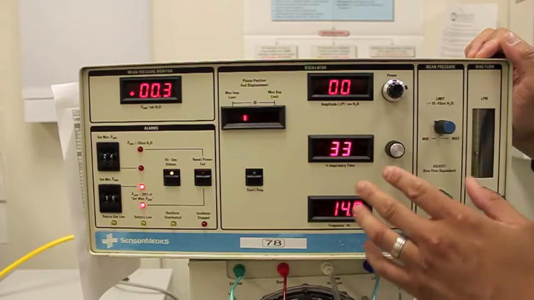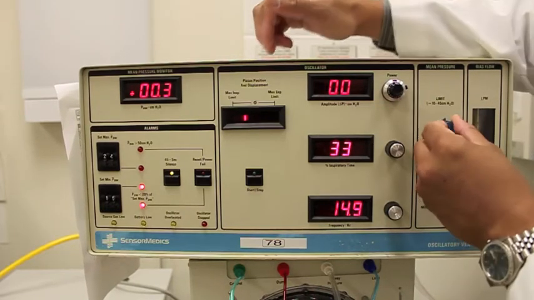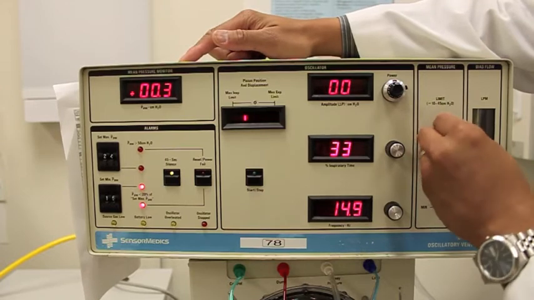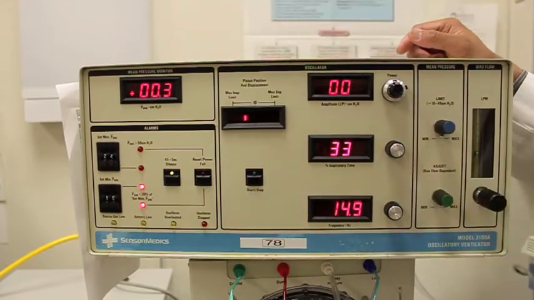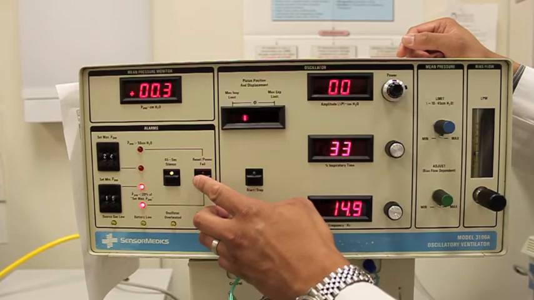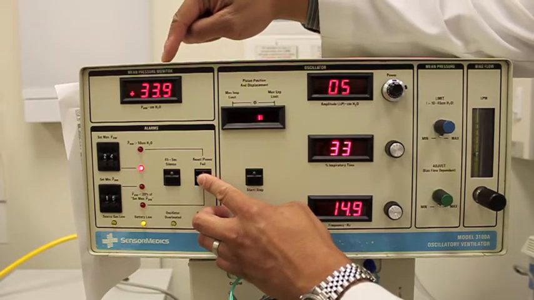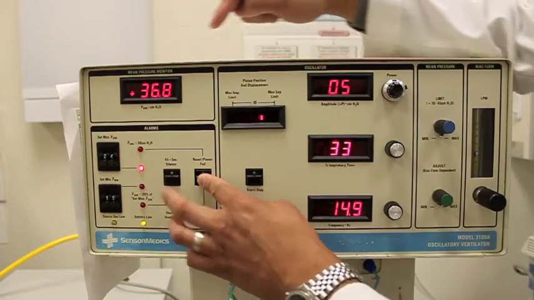Now that everything is set, one last thing I need to set is the mean airway pressure, and I'm going to increase that all the way to max for right now. Now, to turn this oscillator on, I first have to build up power or the pressure within the system. So I'm going to do that by pressing this reset power fail.